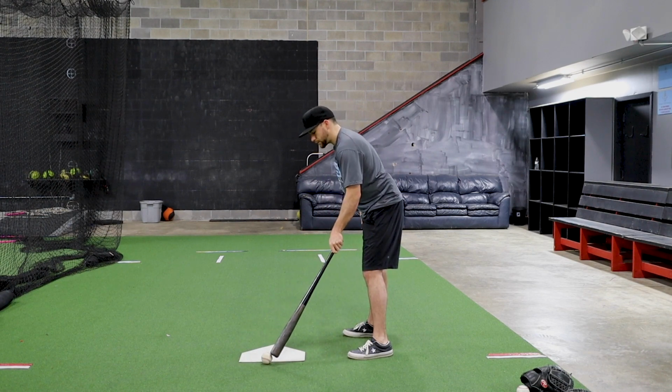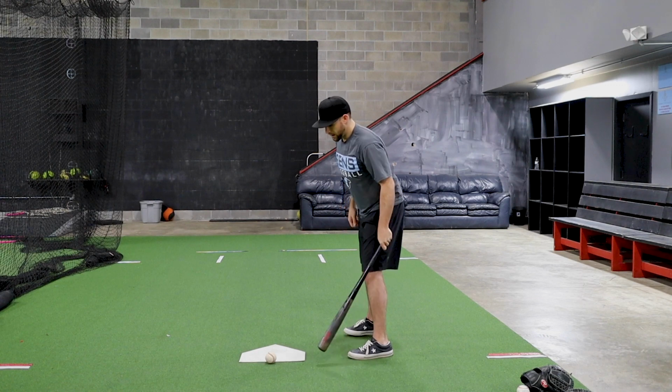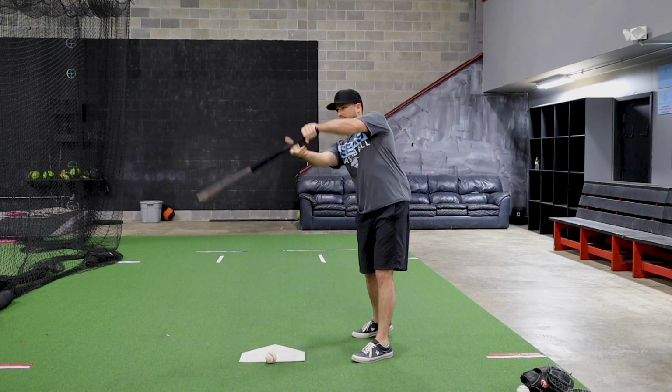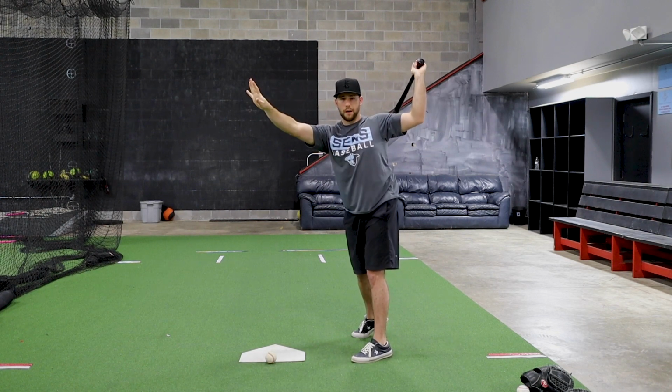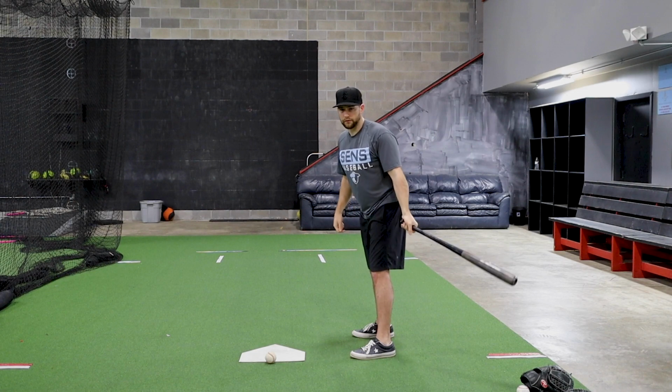Now, the opposite is me throwing down the middle of the plate. If I throw the ball down the middle of the plate on the first pitch and the hitter sprays it foul into the opposite field bleachers, now I have a lot more information to go off of.